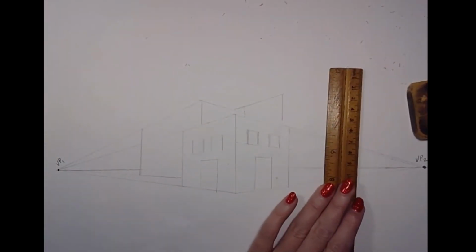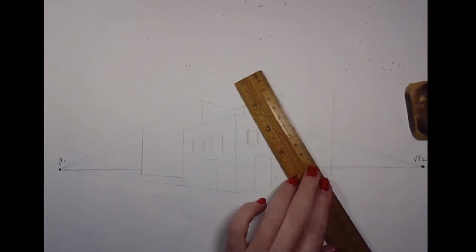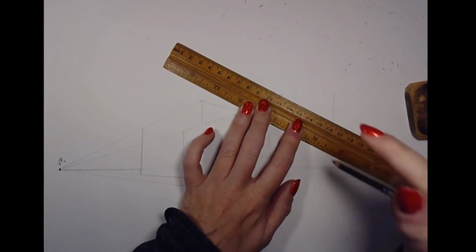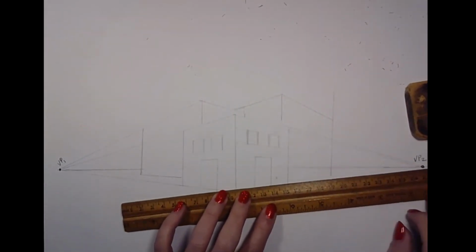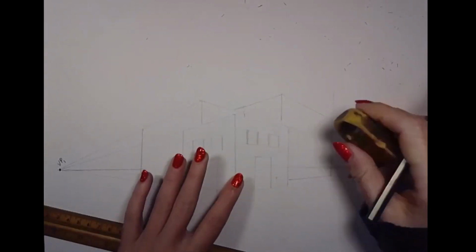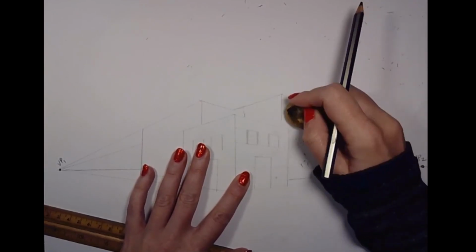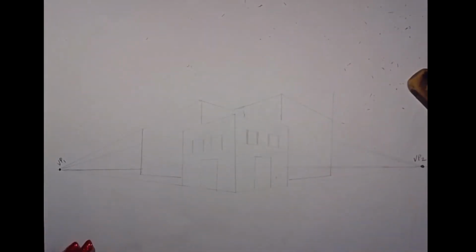And then I'm going to pick where I want this side to be. Then I'm going to go from this point to vanishing point 2. And then I'm going to pick a bottom that's going to vanishing point 2 as well. And there's my third building. I'm erasing some of these lines in here. Okay. So now I have 1, 2, and 3 buildings.